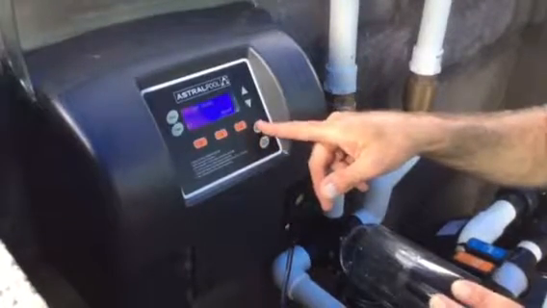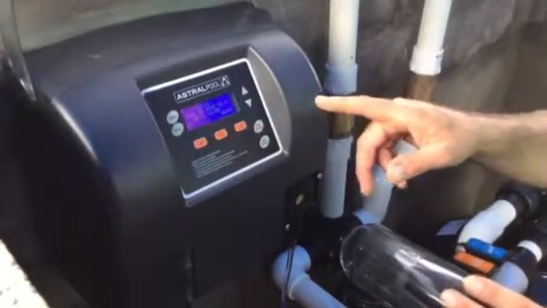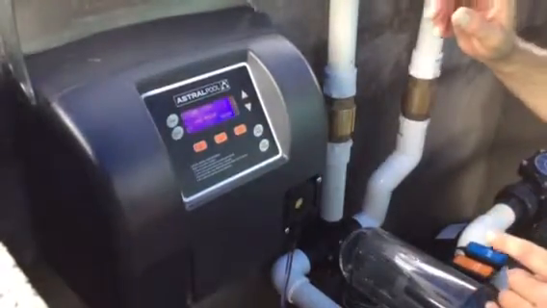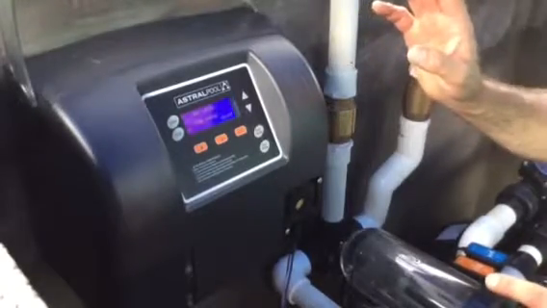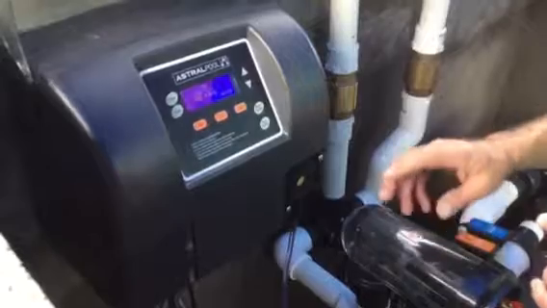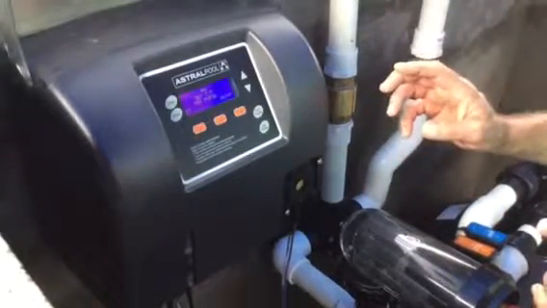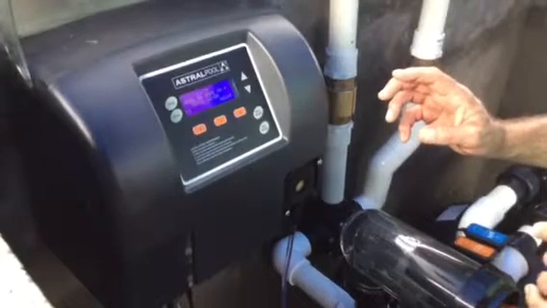And we'll put the pool back into AI mode. So we don't set pump speeds or anything else. If our chlorine level's a little bit low, it'll run the pump at high. And if all things are normal, it'll run the pump at low.